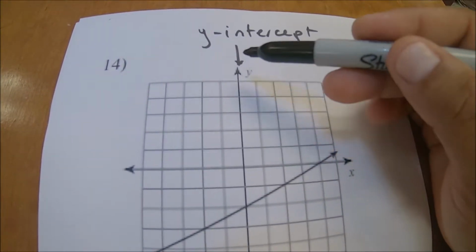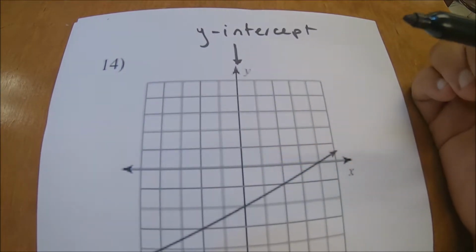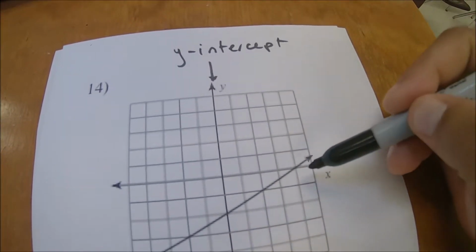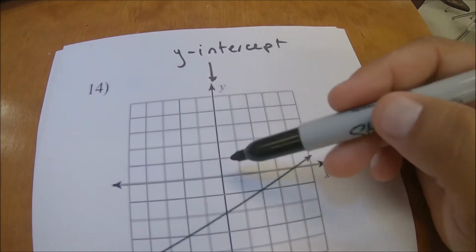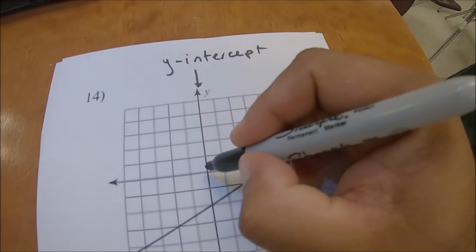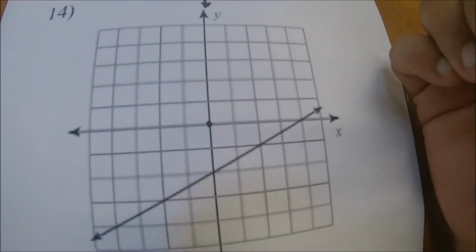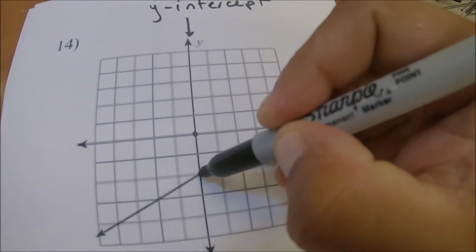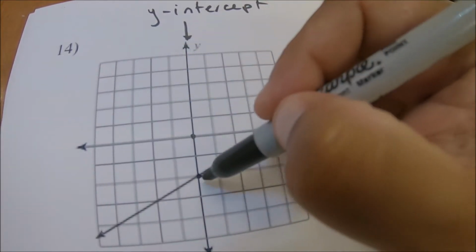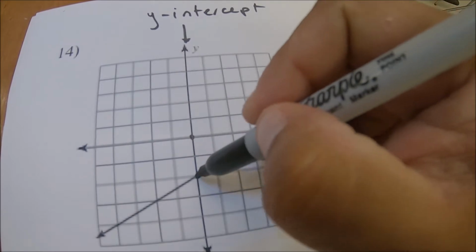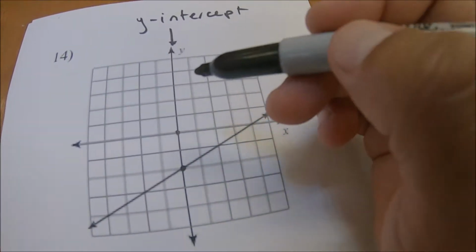I'm only going to be paying attention to my vertical axis here, and the way that you find your y-intercept is you check, where does my graphed line cross the y-axis? In this case, the origin is right there, my (0, 0), and I can see that my graphed line crosses the y-axis right here at this point. So it's just a matter of figuring out what the coordinate for that point is.